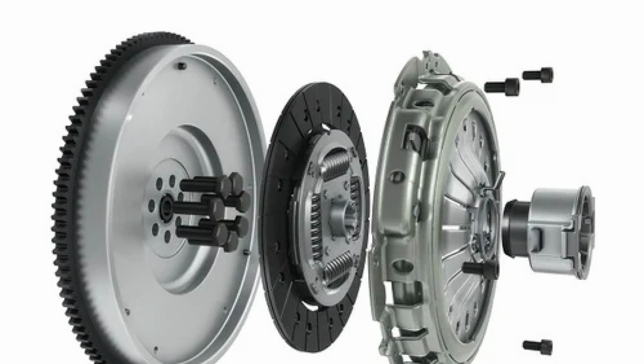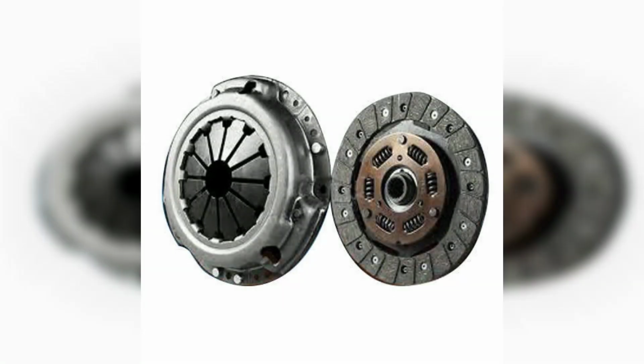Finally, let's look at the clutch mechanism as a whole. This encompasses all the components working together to achieve the clutch function: the pressure plate, the clutch disc, the release bearing, and the actuator. We'll examine how these components interact, the forces involved, and the critical tolerances that ensure proper operation. We'll also discuss common failure points and troubleshooting techniques. Understanding the entire mechanism is key to diagnosing and fixing clutch problems.